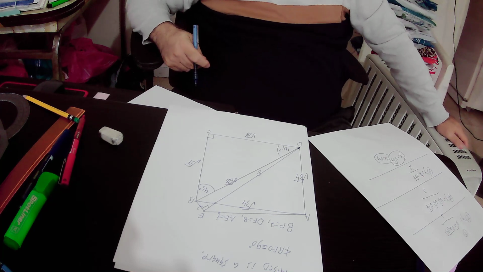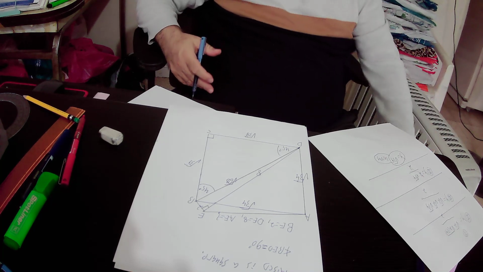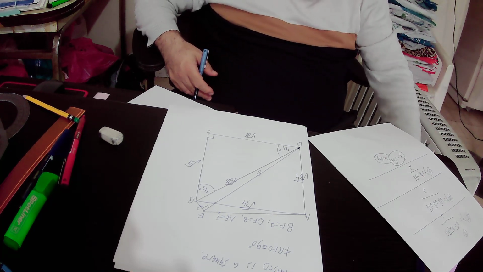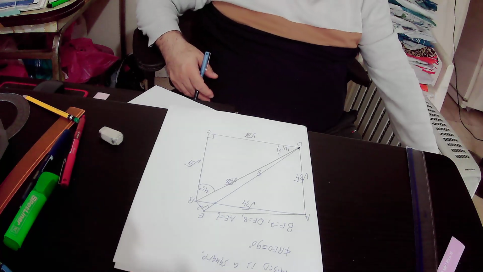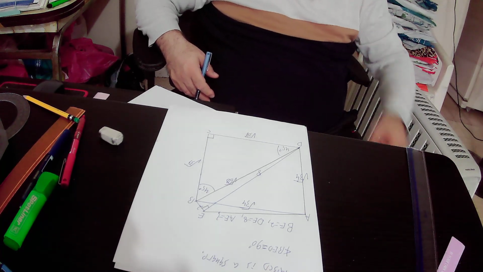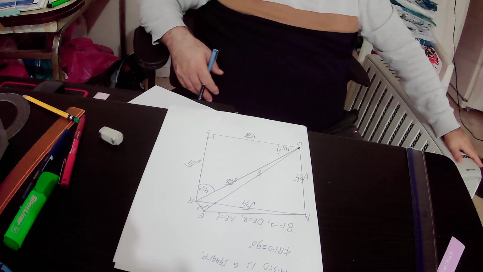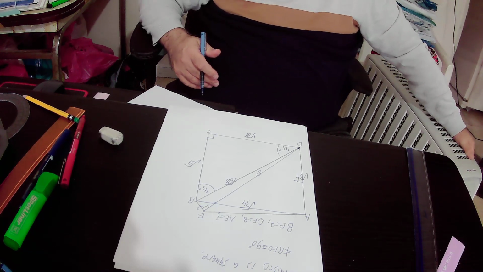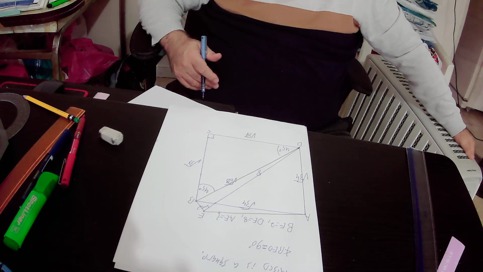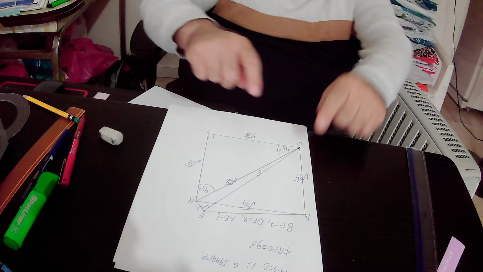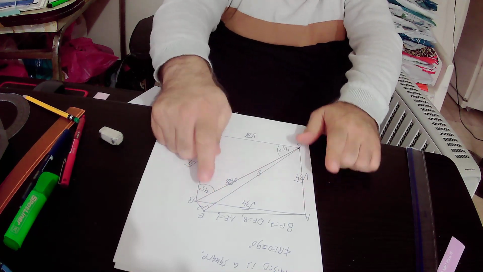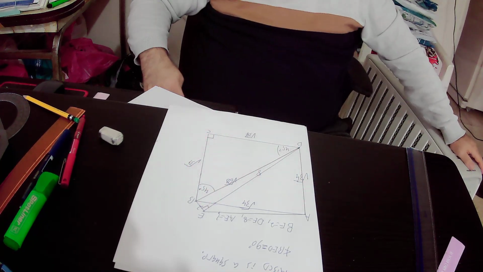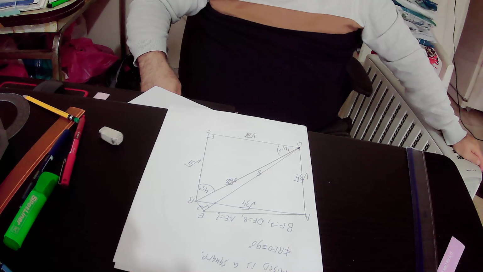Okay, so as you can see from the drawing, we have all the values of all the sides and all the line segments in this drawing. The only line segment that is not known is line segment AE that we are looking for.